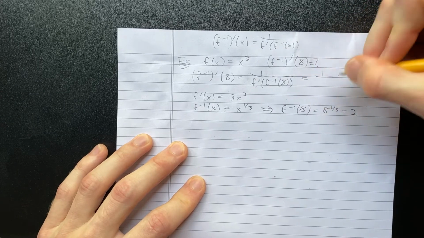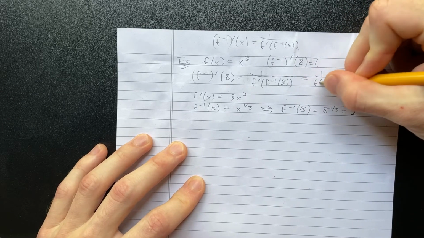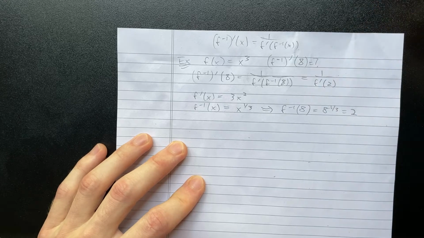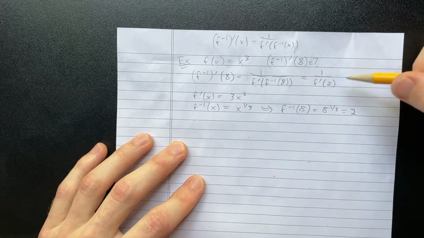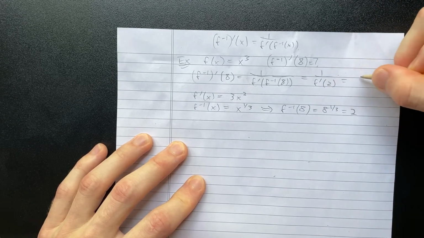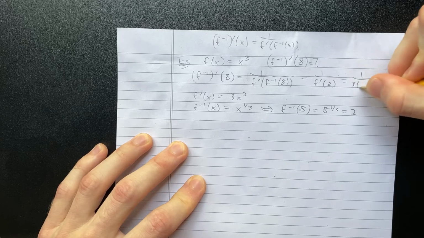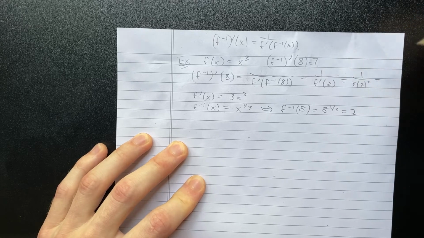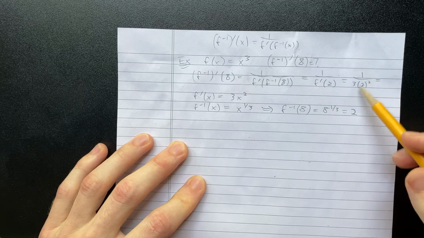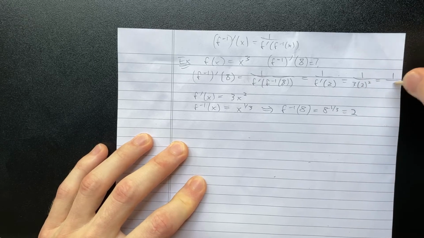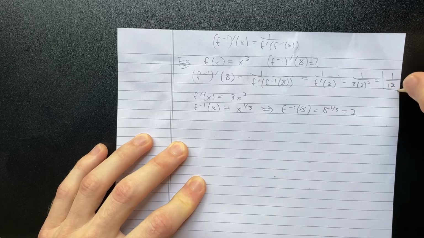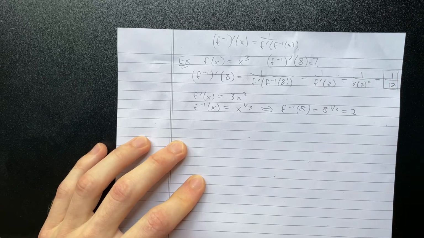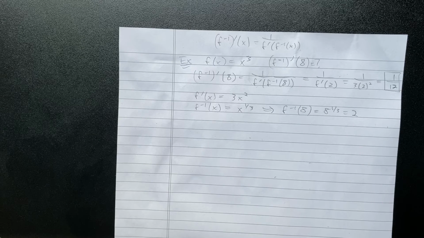So this quantity that we're calculating is 1 over f prime of 2. And we know what f prime is, so this is 1 over 3 times 2 squared. So 1 over 3 times 4, so 1 over 12. So there's our answer for what is f inverse prime evaluated at 8.